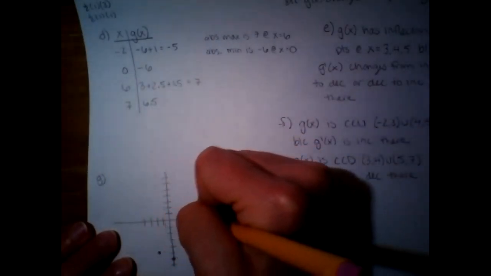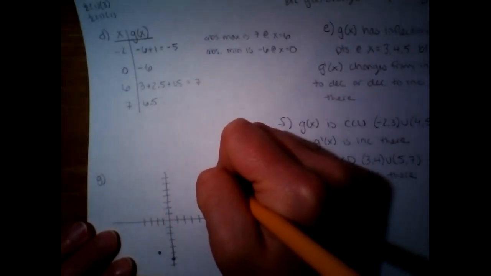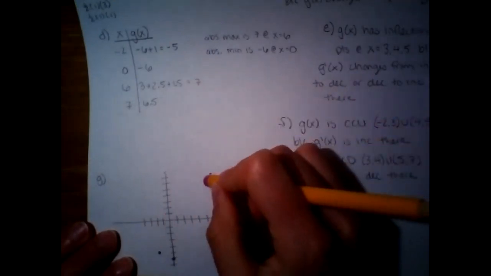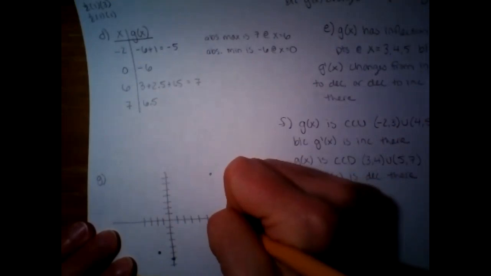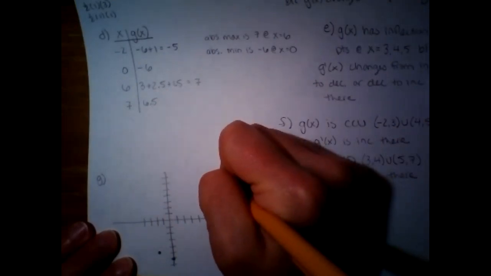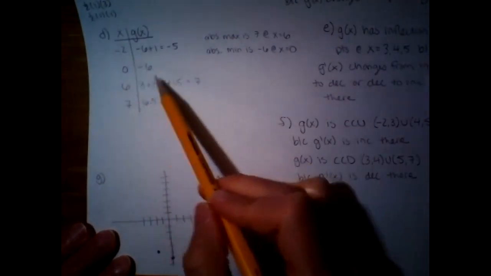And then we've got 6, 7. And then we've got 7, 6.5. So just kind of right below that. So I just plotted the points that we had already found, like they're already right there. So go ahead and plot those.